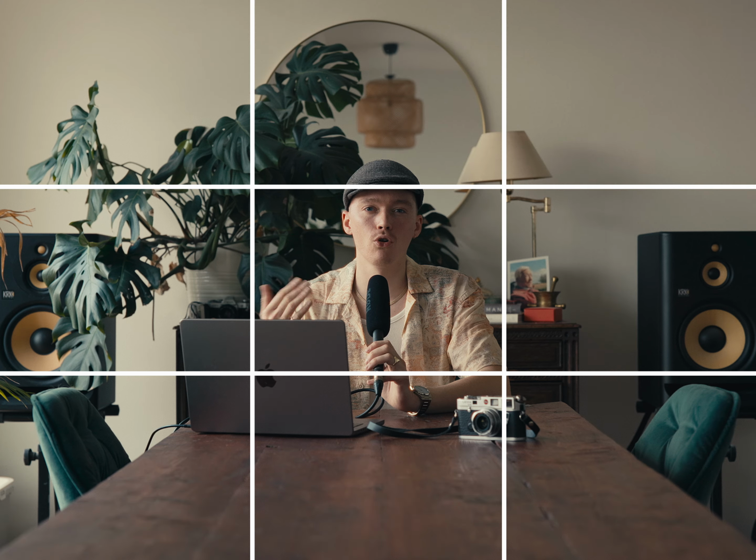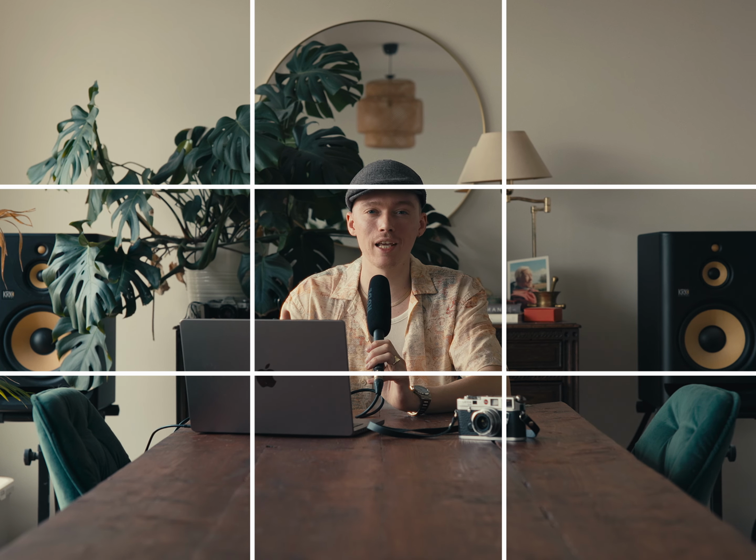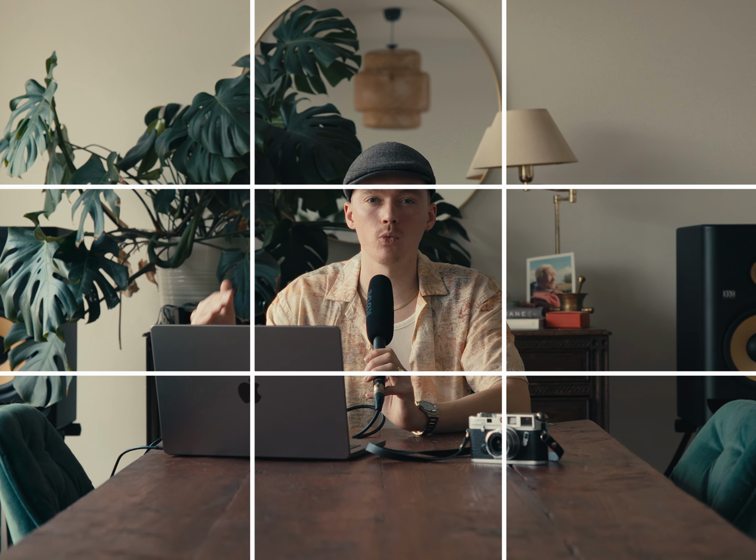The goal with this grid is that the point of interest, or the most important part of the image, is placed along the lines or at the part where they cross each other. Let me give an example with one of my images to visualize it more.